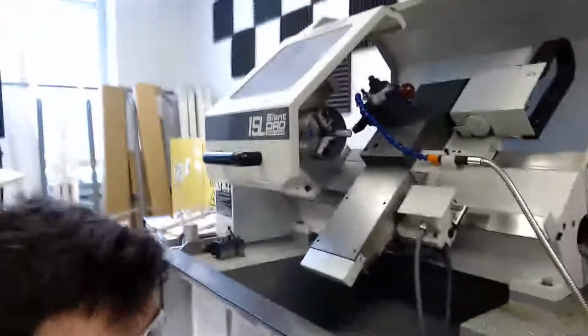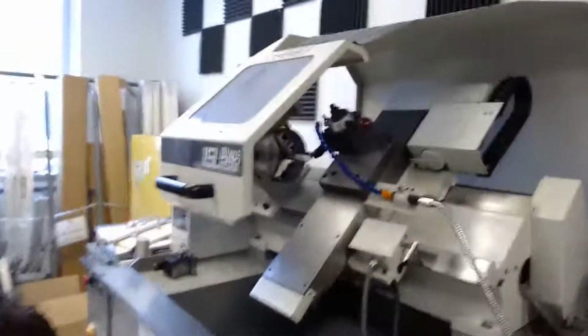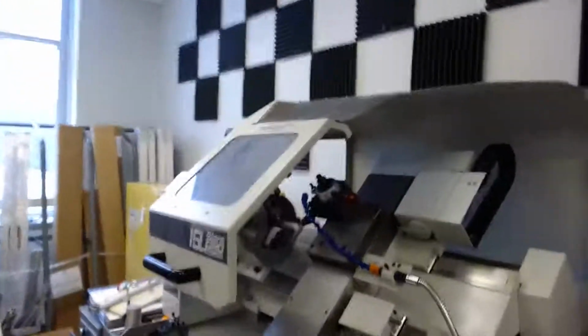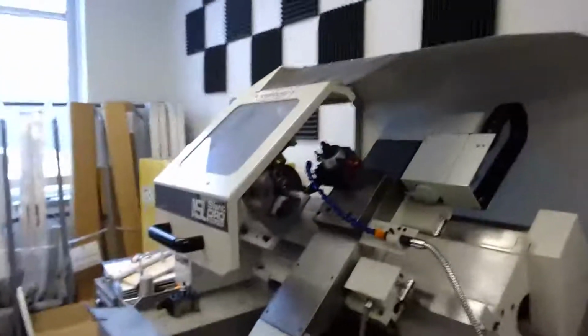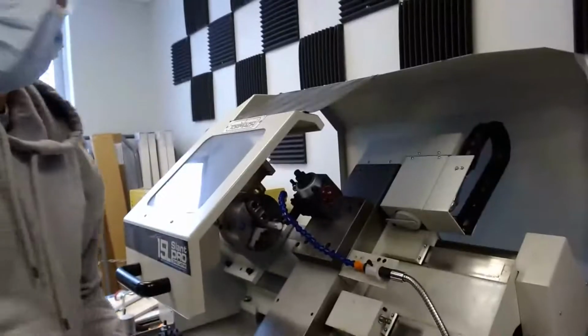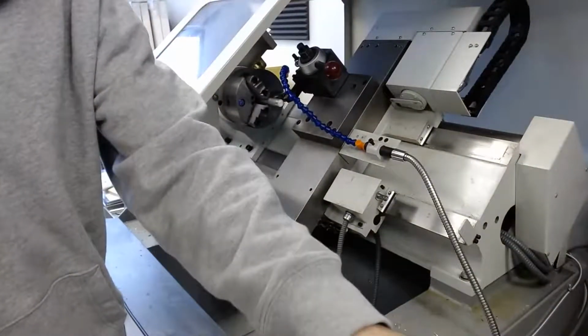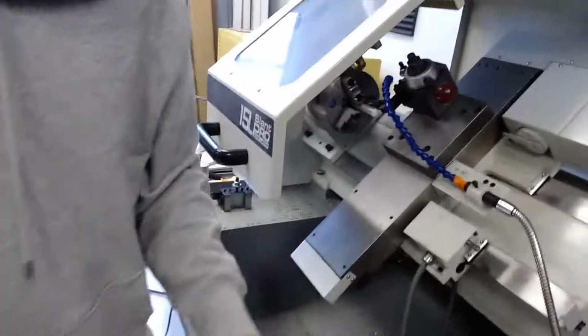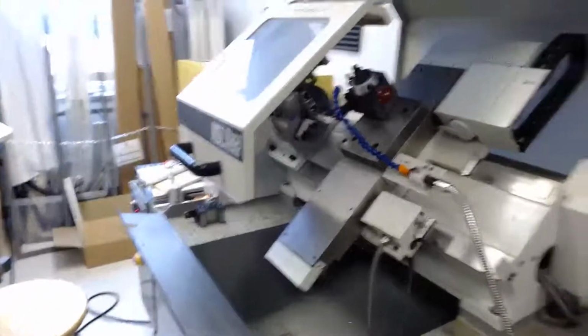Okay. Oh, yeah, let's see if we can throw it behind the interface here. Your computer. That's why I brought that big extension cord over.